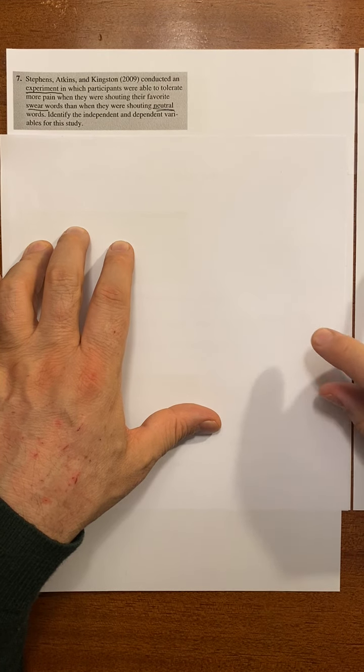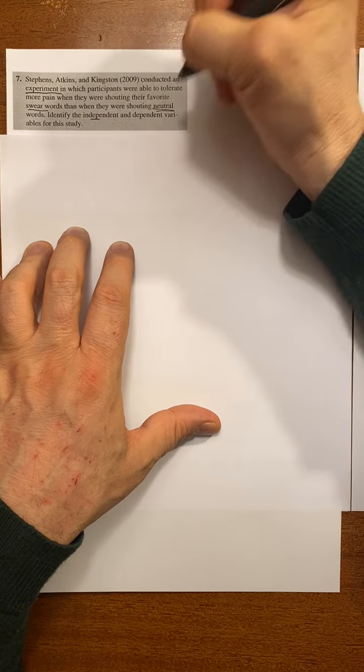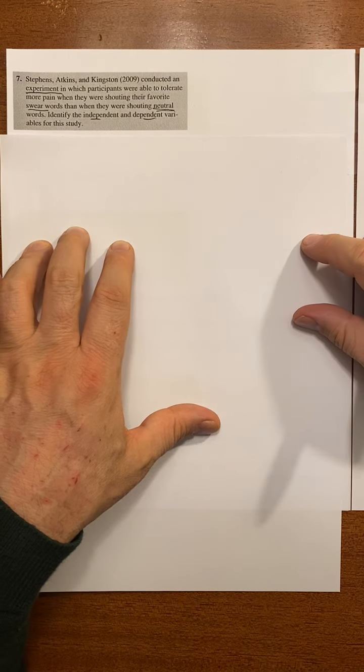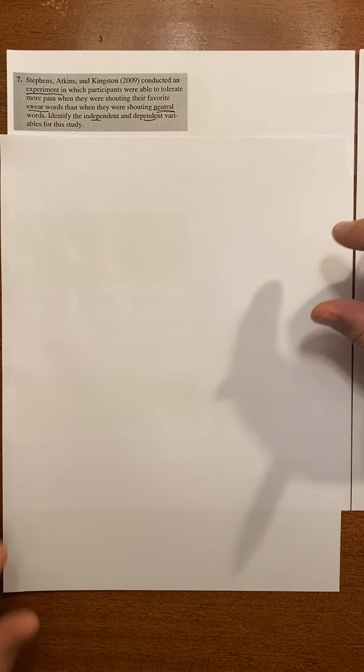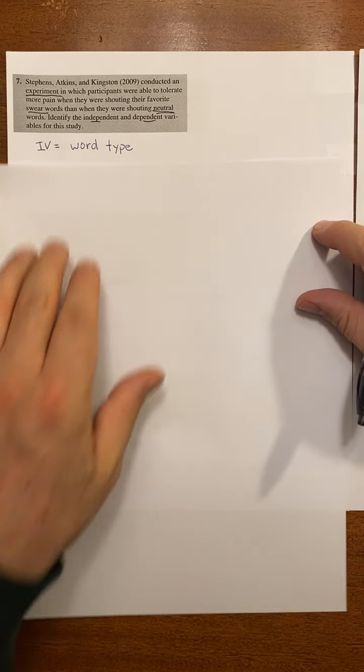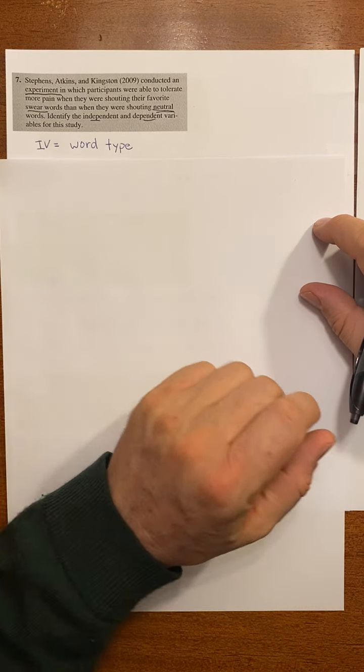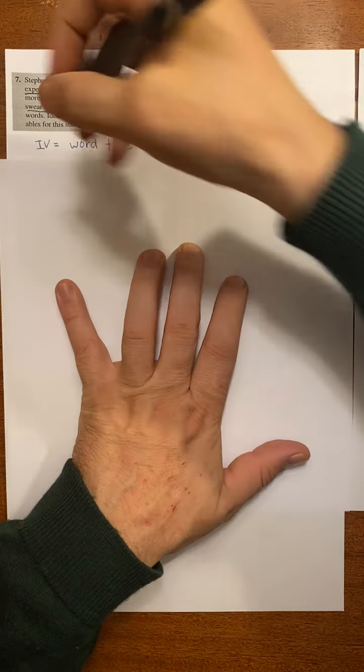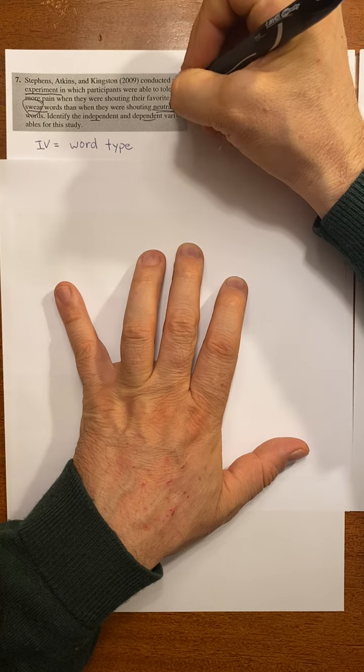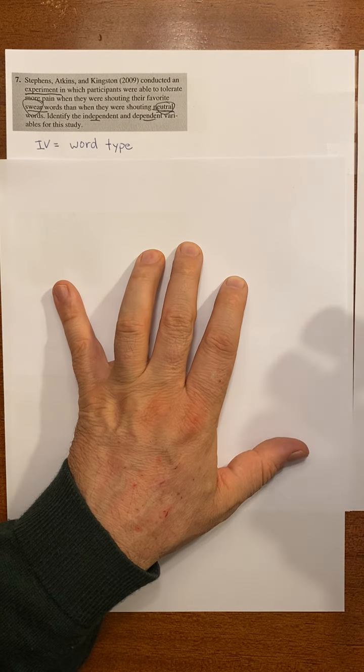Okay, so the question that we have here is, what is the independent variable and what is the dependent variable? Well, what you should be getting from this is that the independent variable was the word type that the participants got. Either they got to swear or they got to say the neutral word.